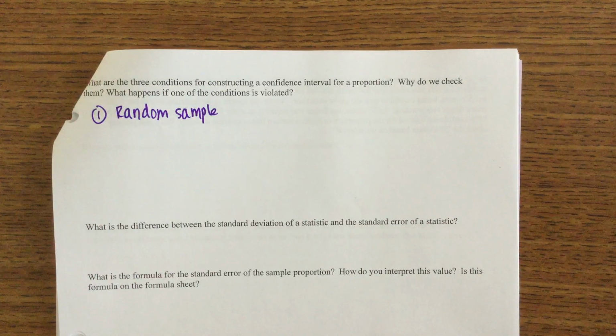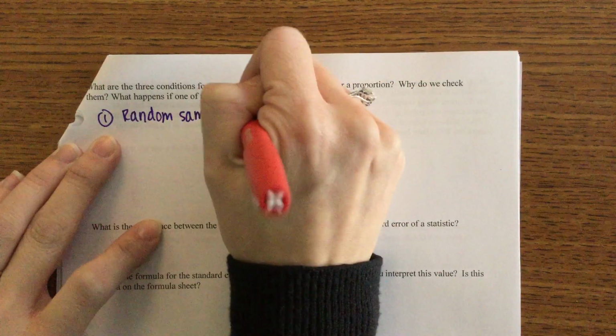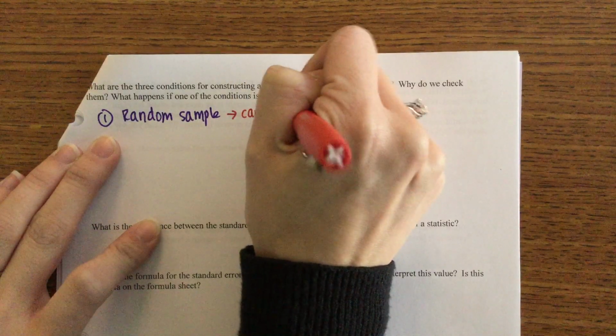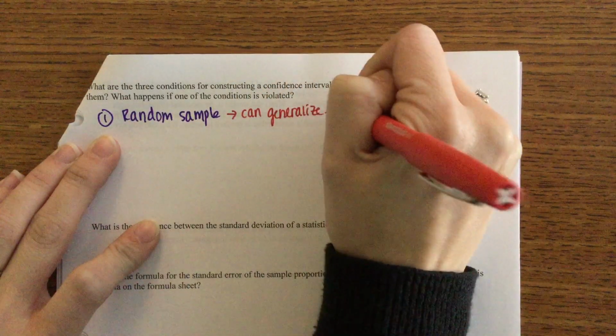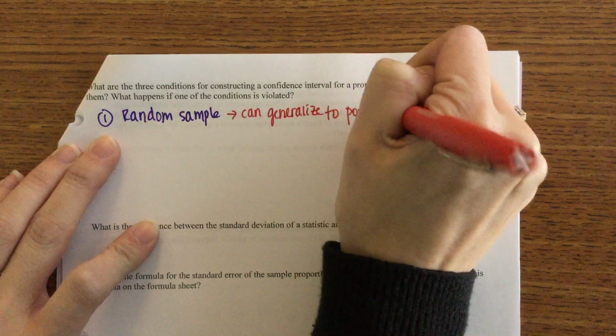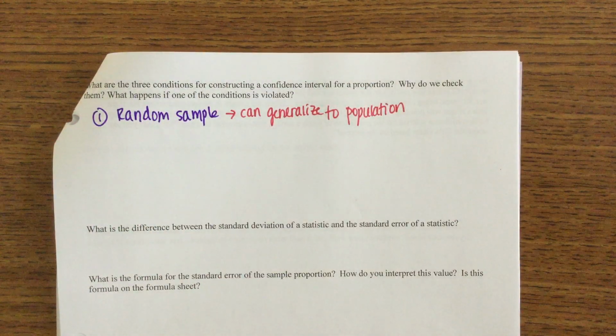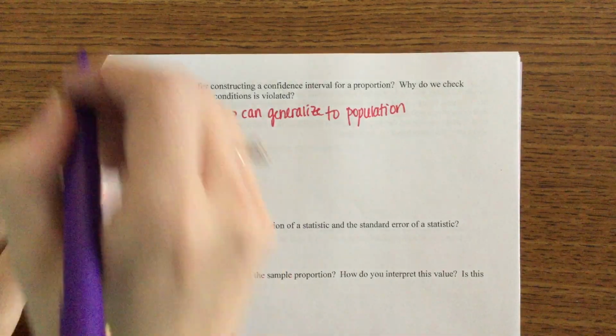Victoria? It helps limit bias. Sure. What else? I'm looking for a different word. Grace? Is that you have to have a random sample on its population? Correct. So the whole point of confidence intervals, you take a sample and you want to make a conclusion about the population. You're only allowed to generalize when you have a random sample. So random sample means that we can generalize to the whole population. So that's the first assumption.